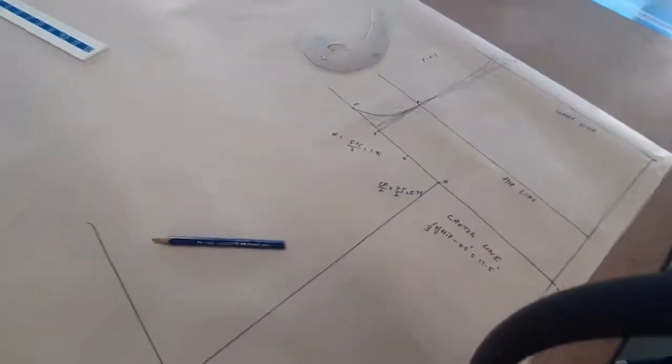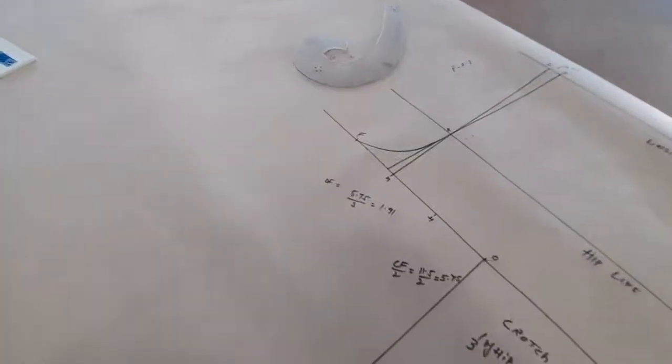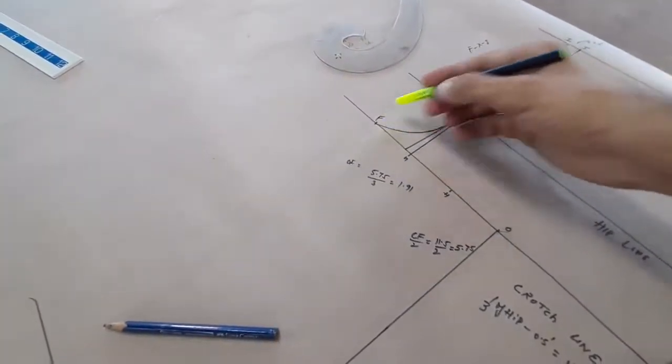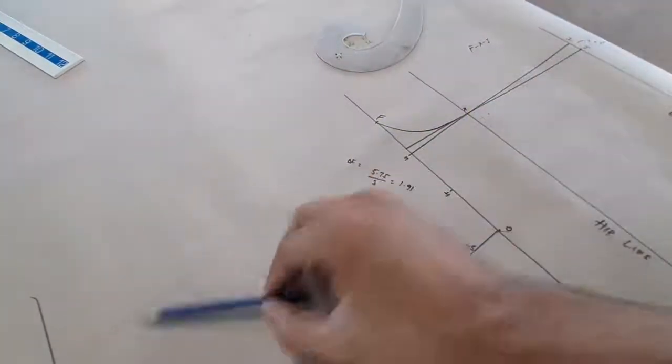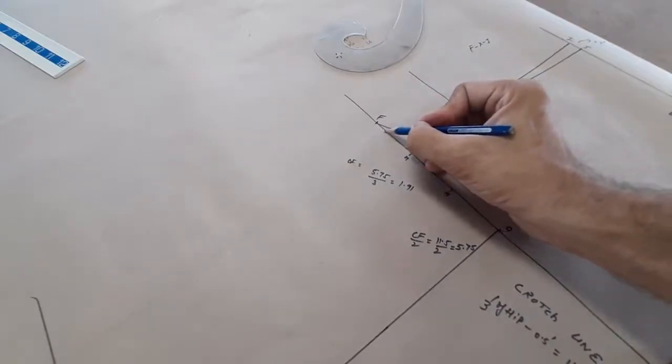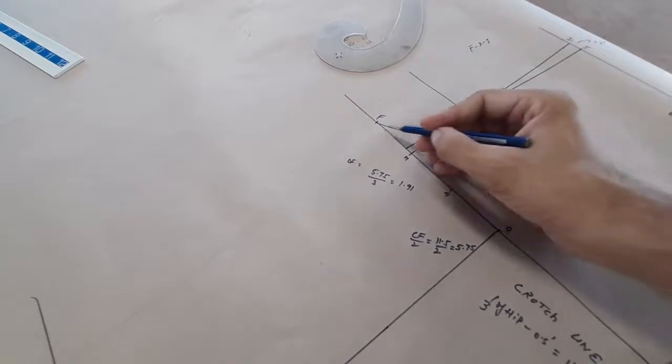First we'll go to this crotch line, as you can see. From the F point, we'll mark a point. From this F point, at a distance of 0.5 inch, we have created a point.